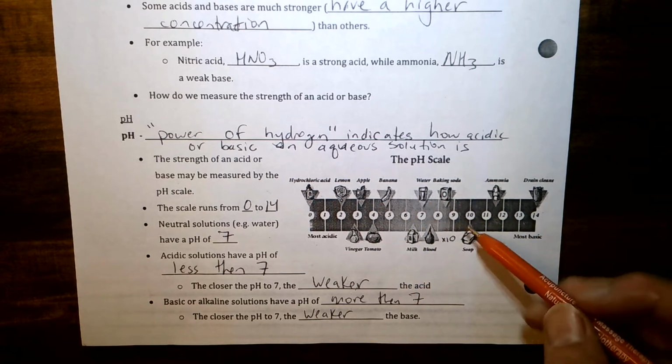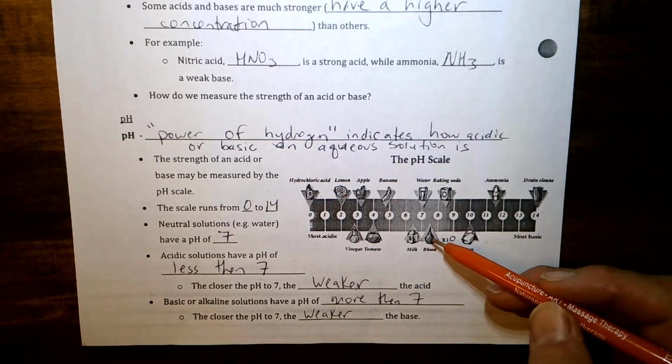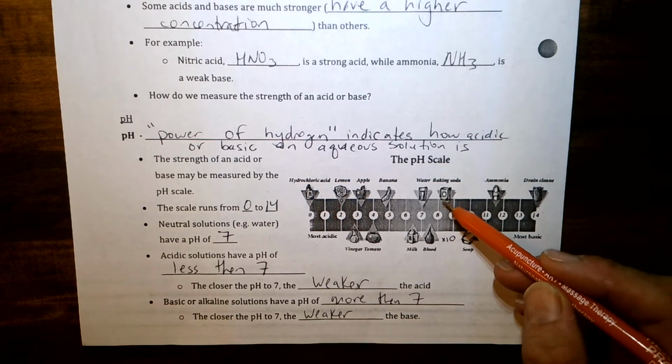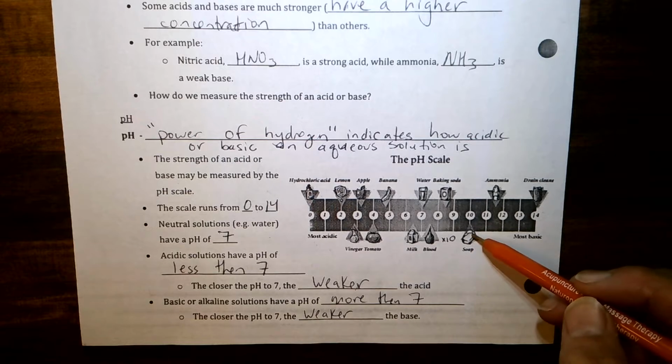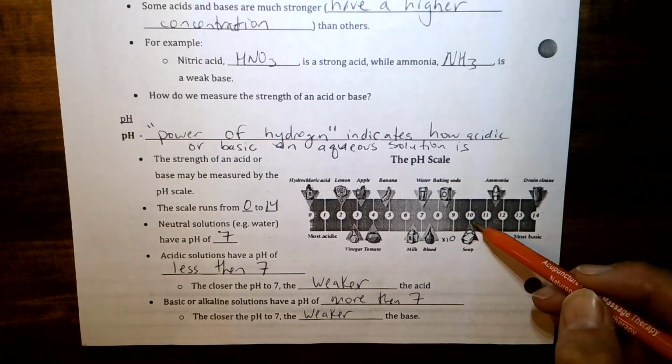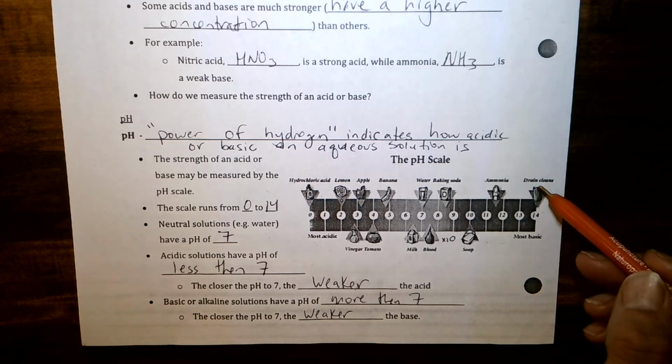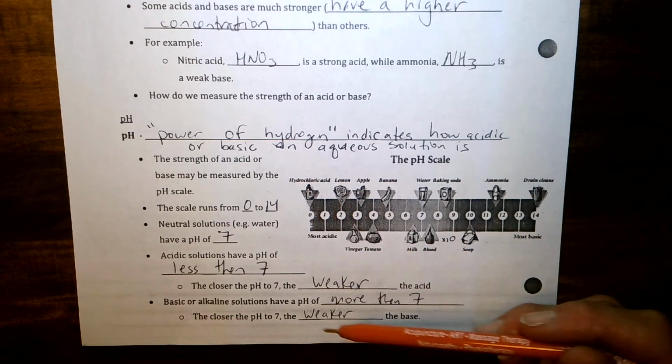Whereas on the base side, we have blood, baking soda, which you can cook with, so that's between 8 and 9. Soap, which you wouldn't want to eat. But then all the way up here to 14 is drain cleaner, which again you can't eat. But that's the most basic. Again, so it's very toxic, right?